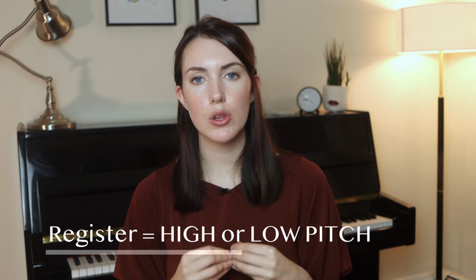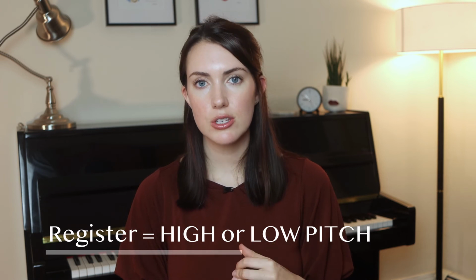The last one is register. So register is not exclusive to the piano. This term could be used for any instrument, and it has to do with where you are in relation to high or low pitch. So for instance, someone might say, that song is in a low register, or this phrase is in a really high register for this instrument.